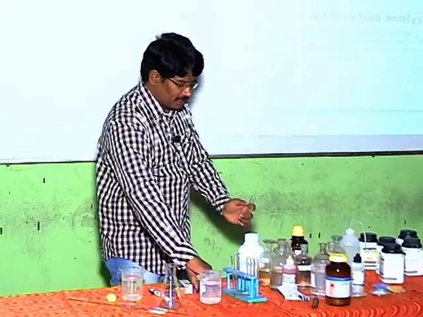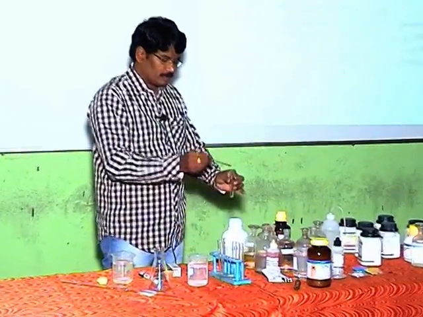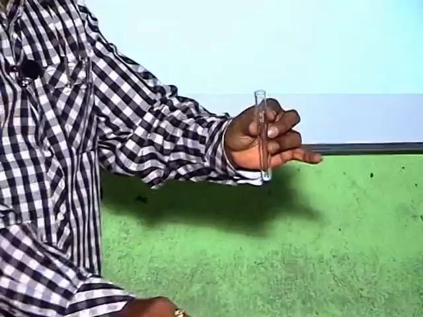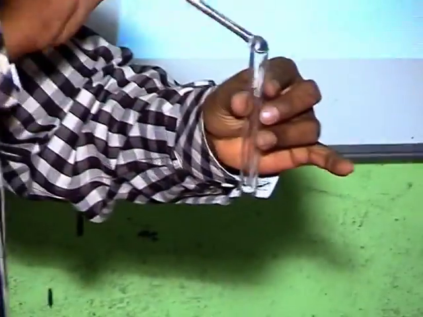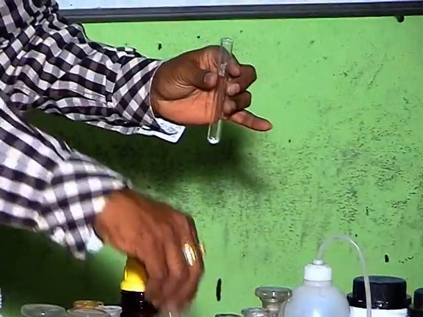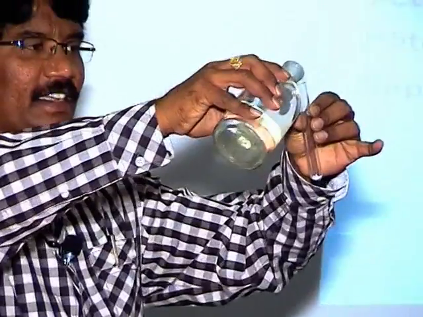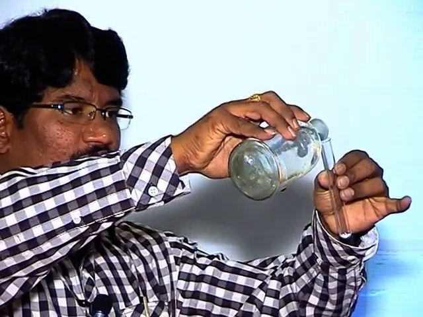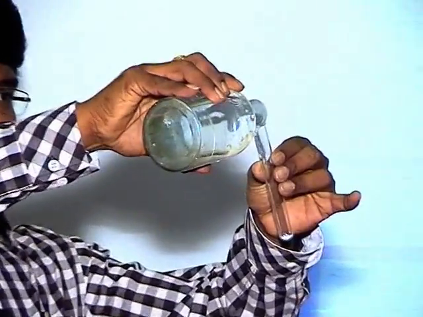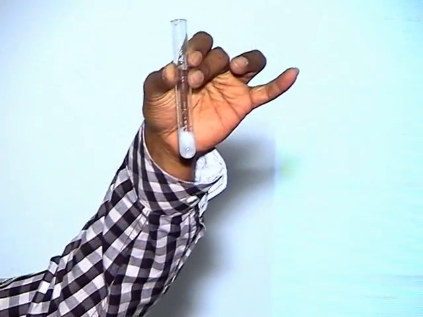For that, I am taking some carbonate salt into this test tube. Then I am adding dilute HCl like this. Now this is called a quick effervescence.